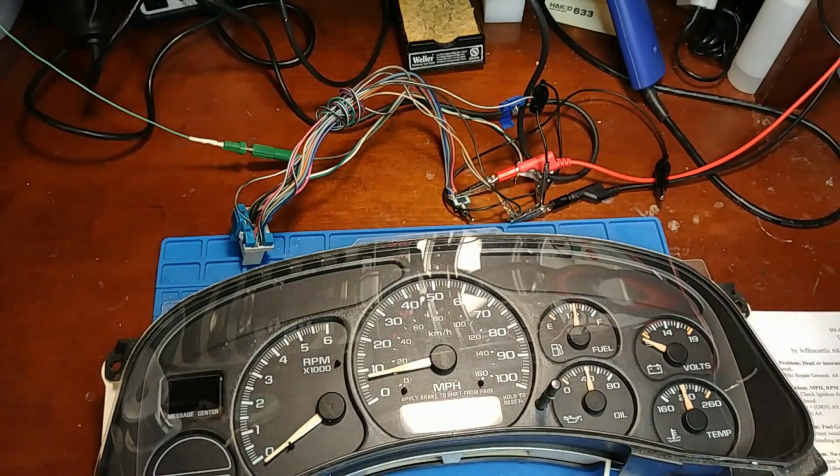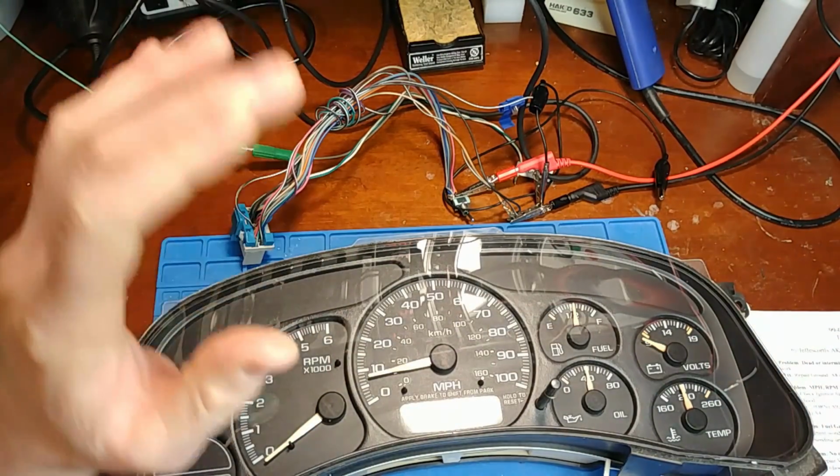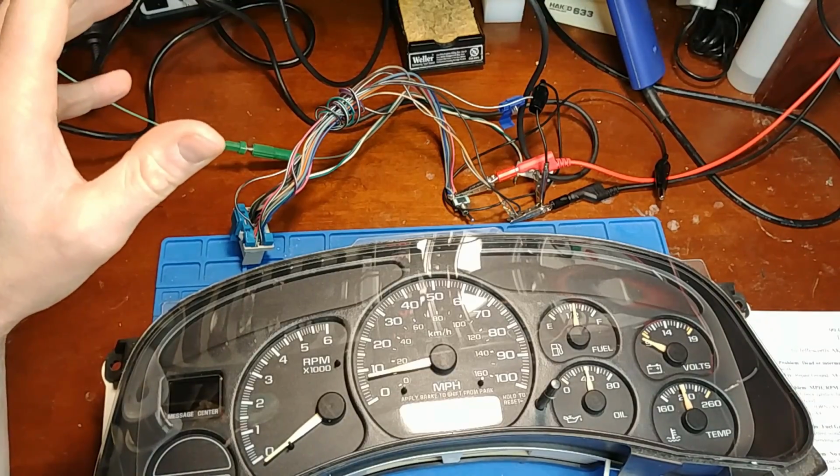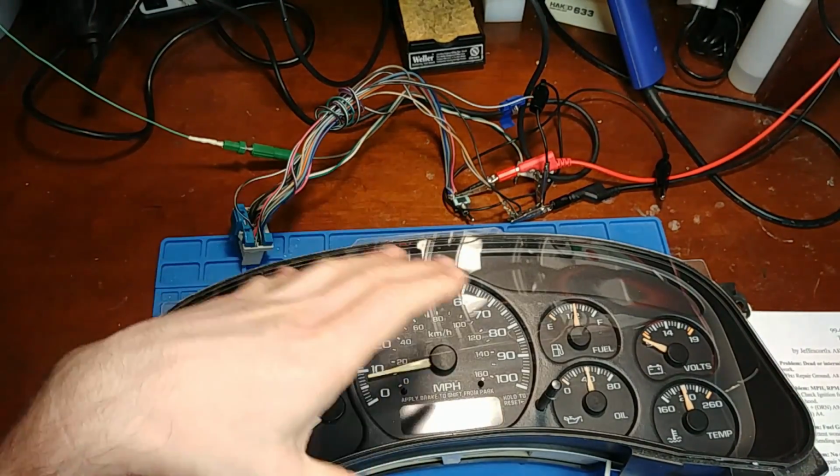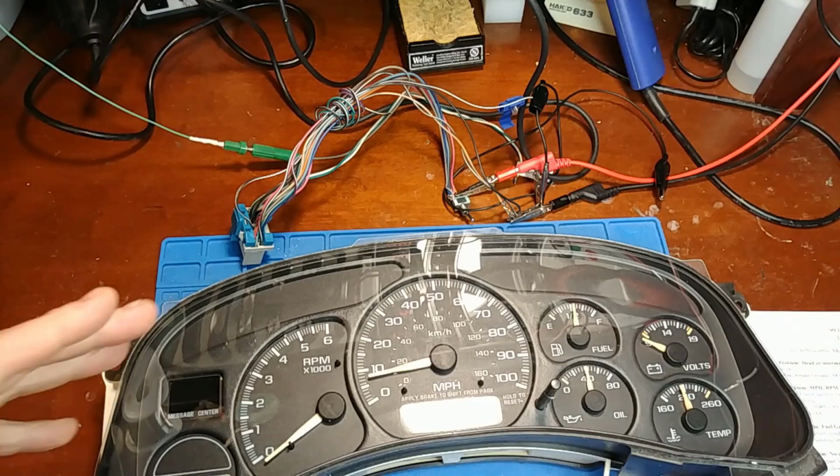So it's just a 5-minute job to tap into a good ground, and that's kind of a recommended thing to do if you're getting any kind of intermittent problems like that.